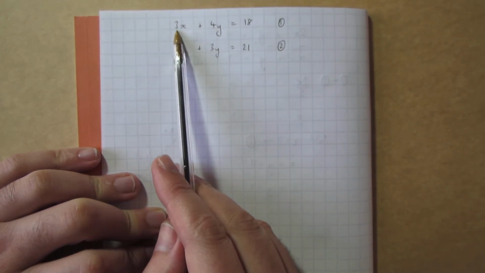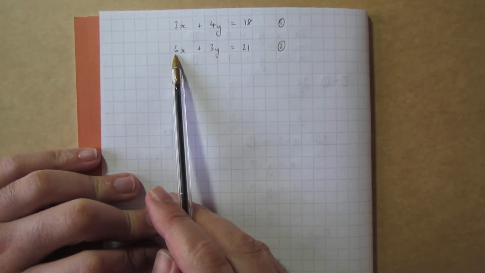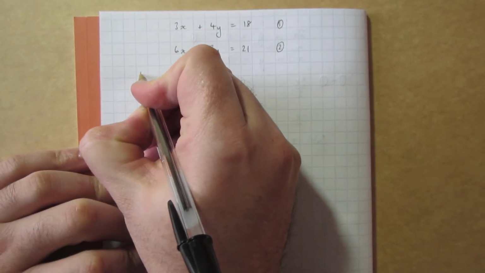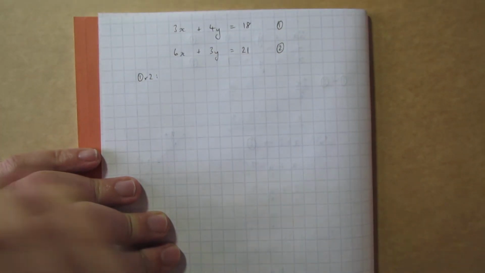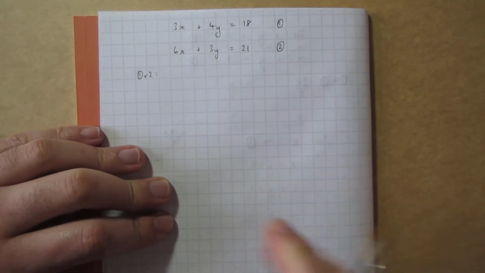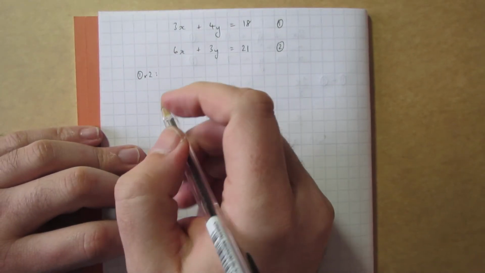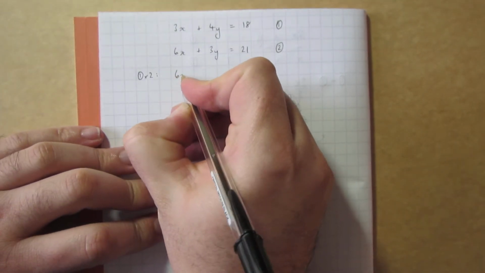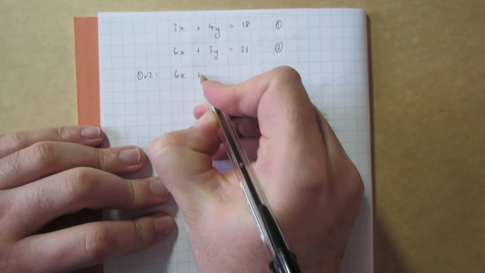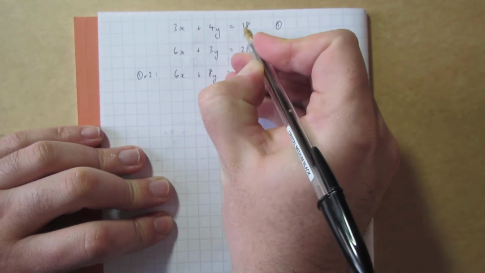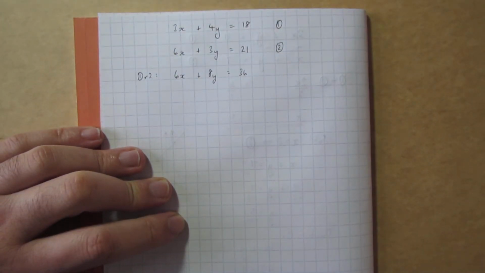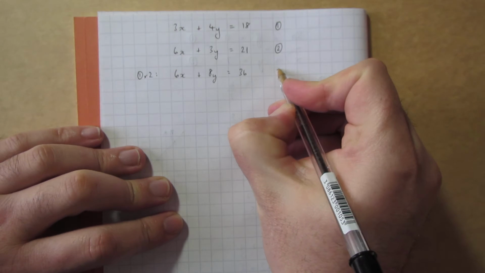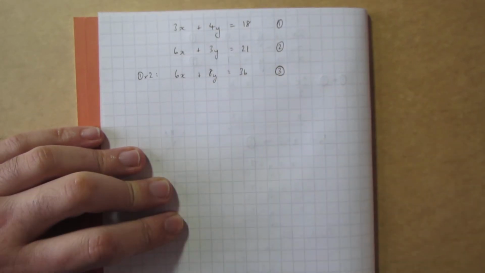Notice that this 3, if we were to double that 3, it would match very nicely with that 6. That's a big clue. So we're going to take equation 1 and multiply it by 2. This is a brand new step that sometimes needs to happen at the beginning of these questions. Equation 1 multiplied by 2 all the way across becomes 6x plus 8y equals 36.